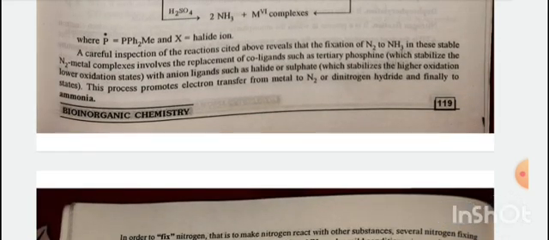A careful inspection of the reactions cited above reveals that the fixation of N2 to NH3 in these stable N2 metal complexes involves the replacement of ligands such as tertiary phosphines, which stabilize the lower oxidation state, with anion ligands such as halide or sulfate, which stabilize the higher oxidation states. This process promotes electron transfer from the metal to N2 or dinitrogen hydride and finally to ammonia.